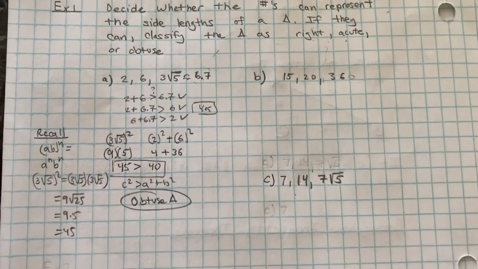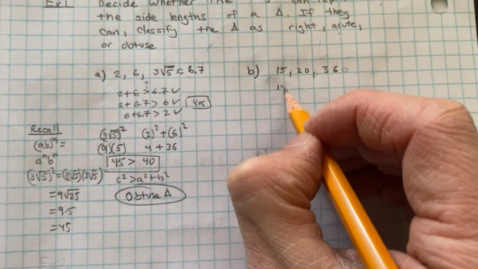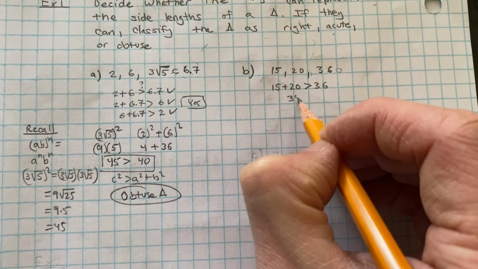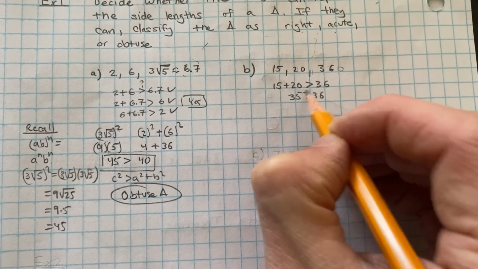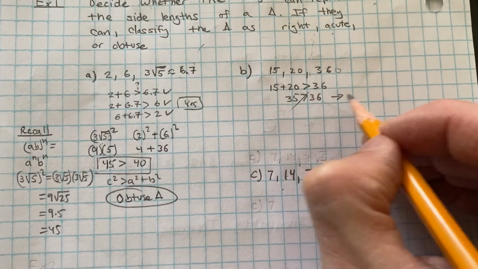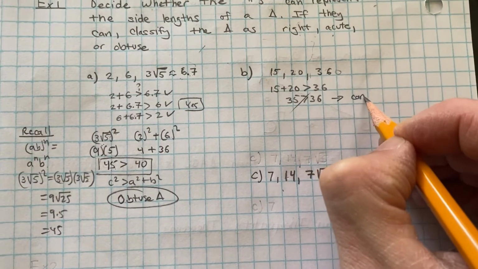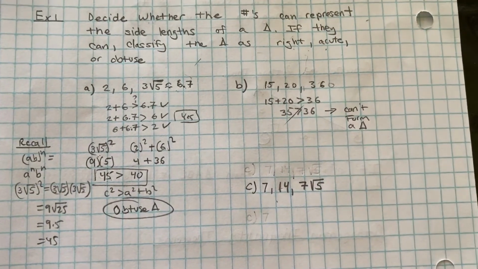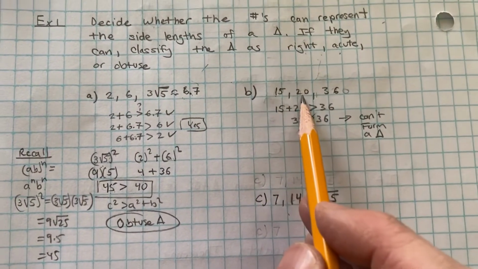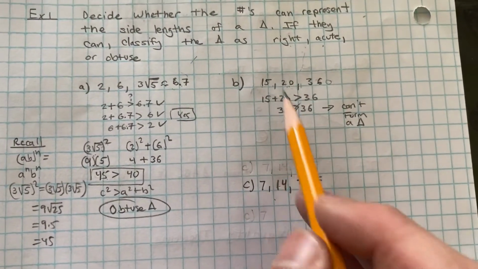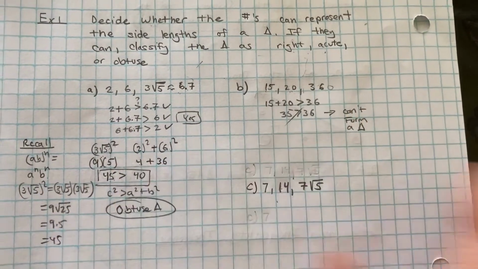Okay? And that's pretty much what you're doing for all the remaining types of problems in B and C. All right, so take a look at part B right here. 15 plus 20, I have to justify if it's even going to form a triangle. And right off the bat, 35 is not bigger than 36, so I can't form a triangle. Okay, so remember the triangle inequality theorem: the sum of two sides must be bigger than the third side. I don't have to do 20 plus 36 is bigger than 15. As soon as I arrive at a contradiction, I can stop.